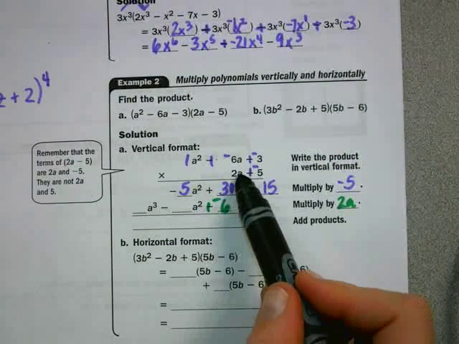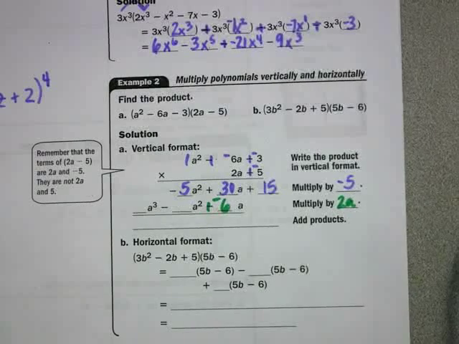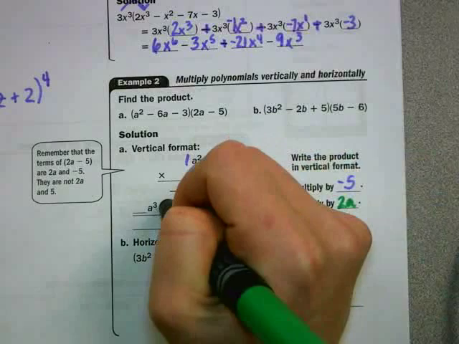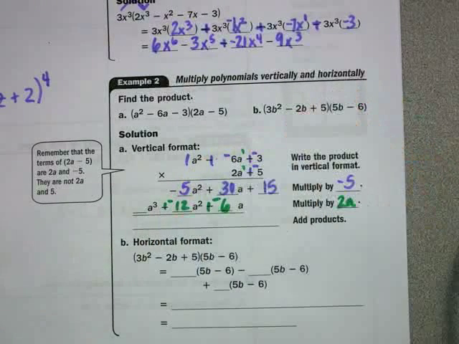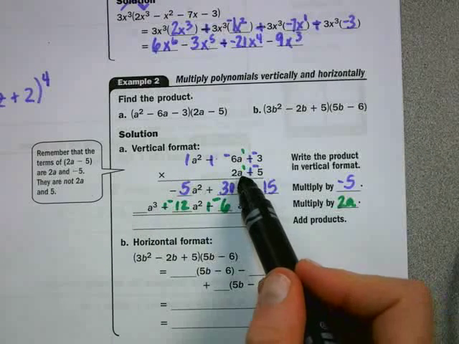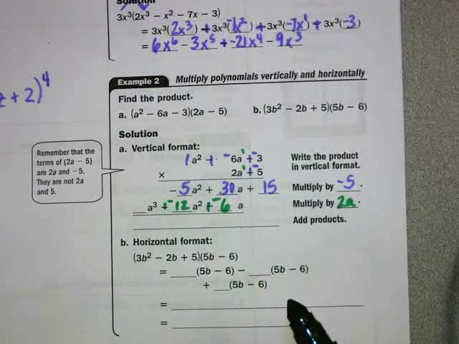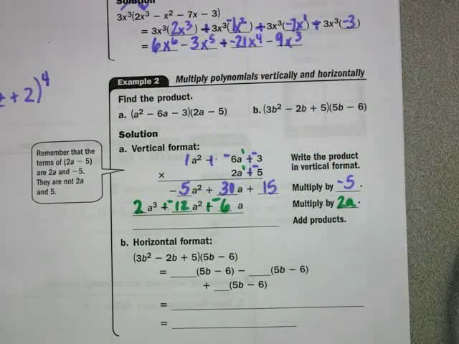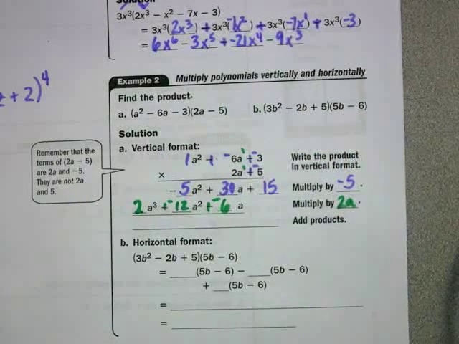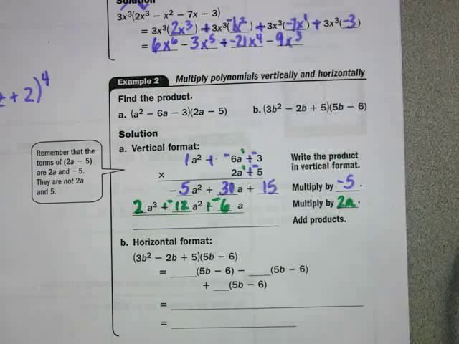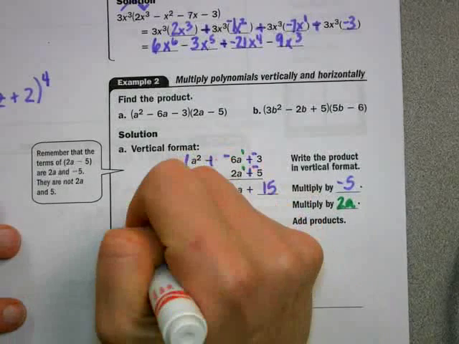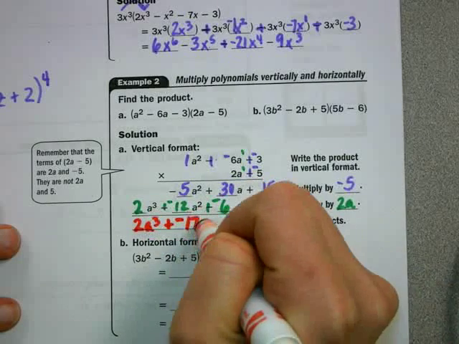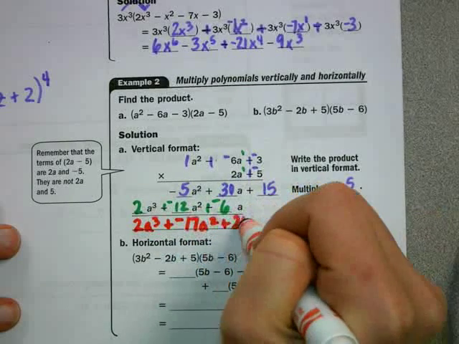2a times negative 6a is negative 12a squared. Sorry, 12a squared, because those are exponents of 1, remember. And then 2a to the first times 1a squared is 2. 1 times 2 is 2a to the third. And now you know why we did 9-1, because we need to add these together to get our final answer. So our final answer is 2a cubed plus negative 17a squared plus 24a plus 15.